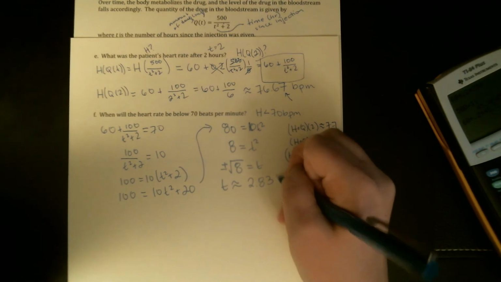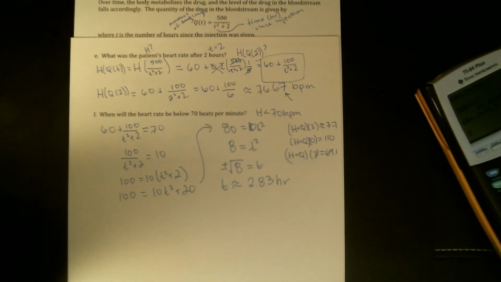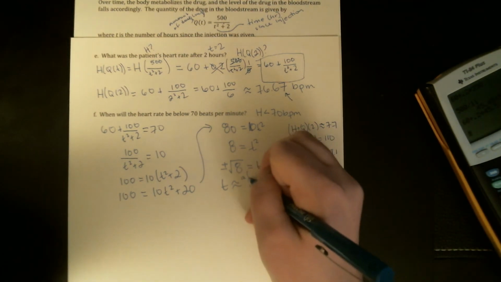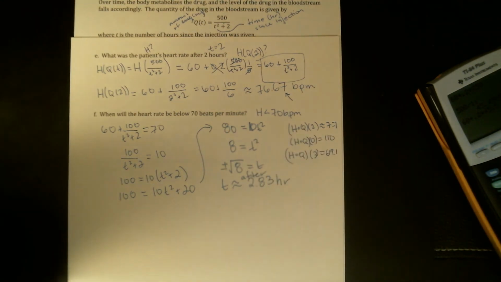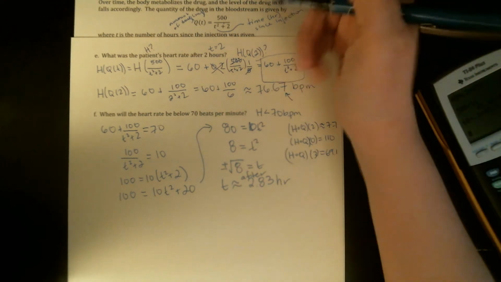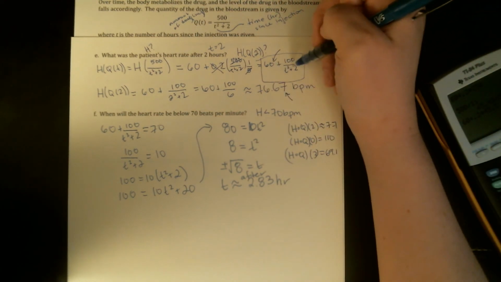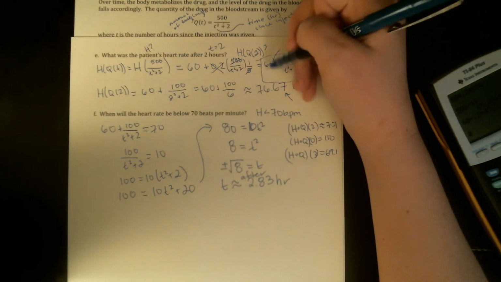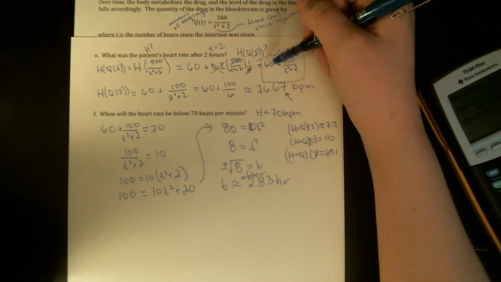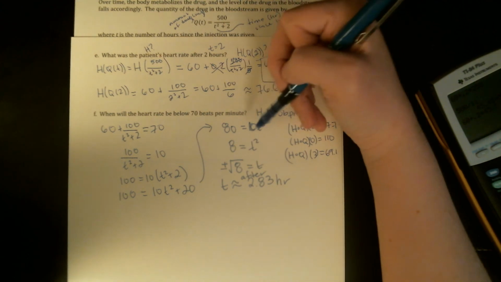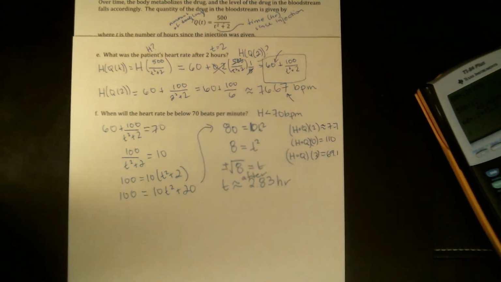Okay, so after 2.83 hours, the patient's heart rate drops back down below 70 beats per minute. And the other thing this is telling us that you may or may not have spotted is that as this shrinks, we're getting closer and closer to 60. So 60, again, that was their initial heart rate, and it's also the heart rate that we taper off toward after they get the injection.